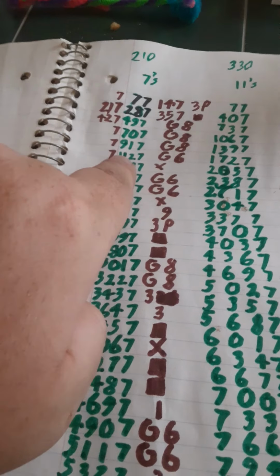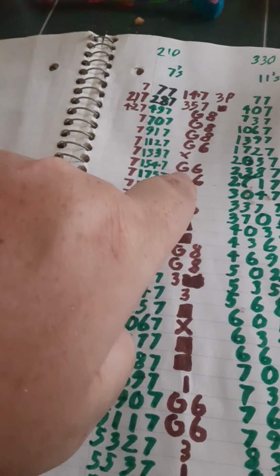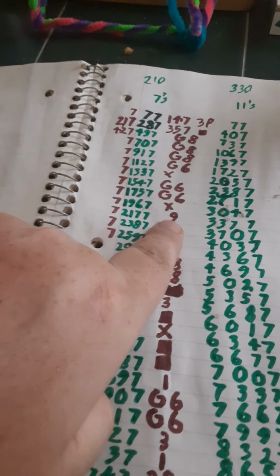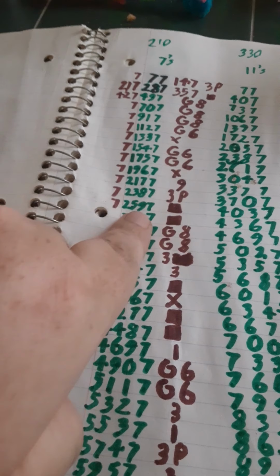is 1123, 1129. No primes were there. G6, 9, that means 2179 was a prime.